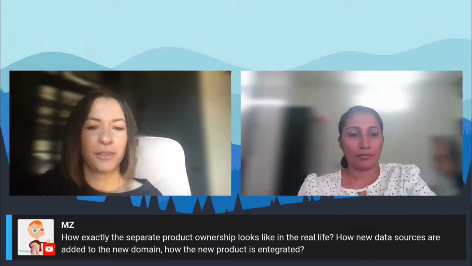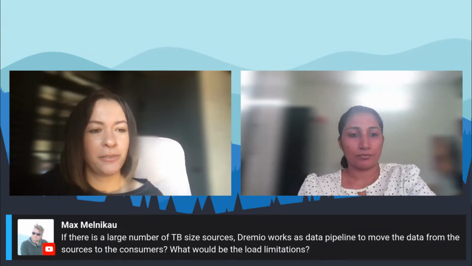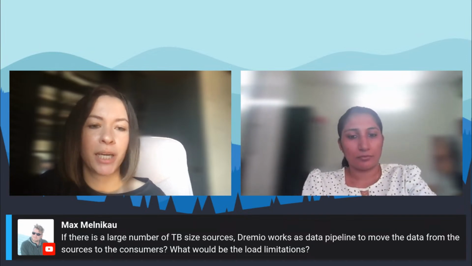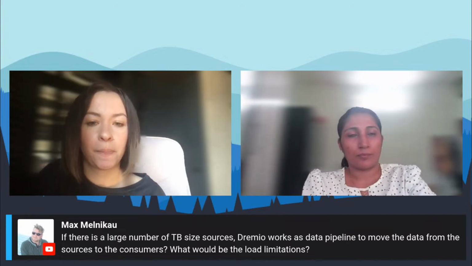Okay, great. Thank you very much. And the next question we have here: if there is a large number of TB size sources, and Dremio works as a data pipeline to move the data from the sources to the consumers, what would be the load limitations?